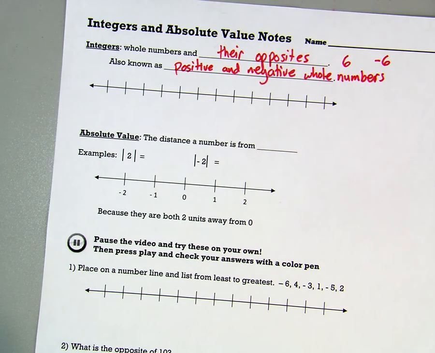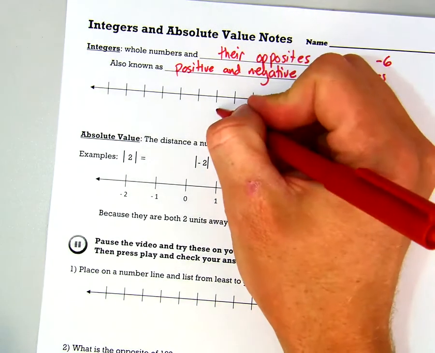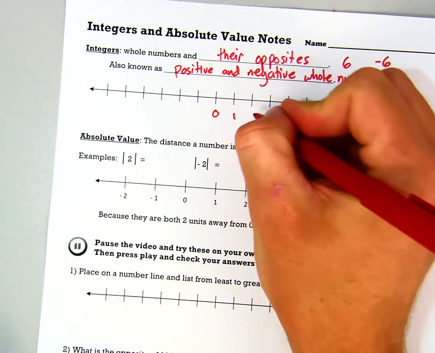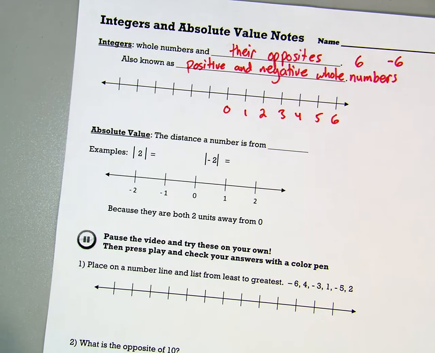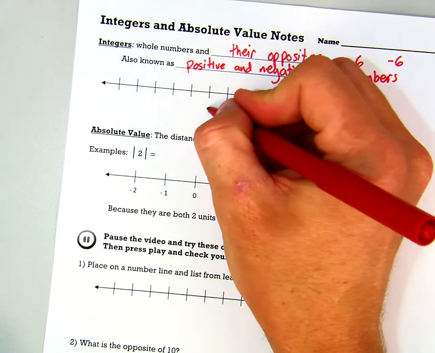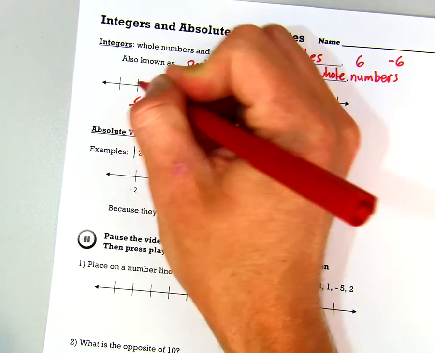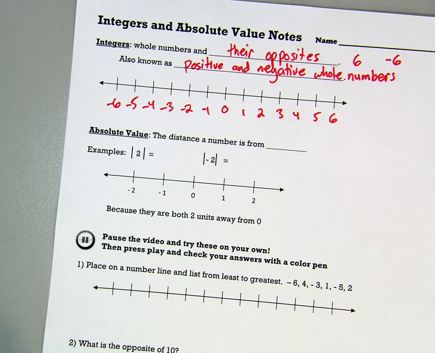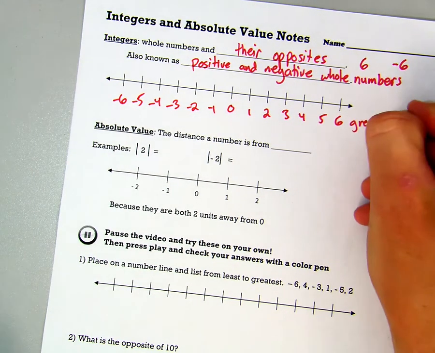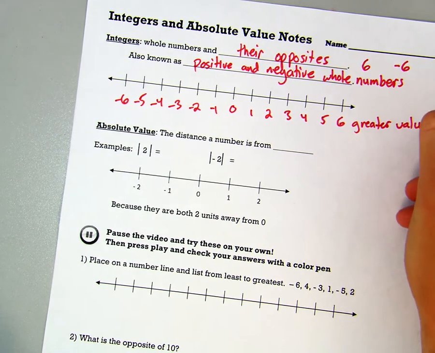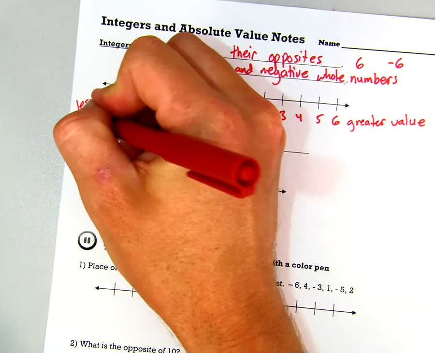Alright, next we have a little number line here, so we're going to go ahead and fill in a number line. Because we're working with integers, positive and negative, we're going to put 0 here in the middle. And we're going to count up 1, 2, 3, 4, 5, 6. Then we're going to go the opposite way and take care of our negatives. We have a negative 1, negative 2, negative 3, negative 4, negative 5, and negative 6. So as we move to the right on a number line, we have a greater value. And as we move to the left on a number line, we have a lesser value.